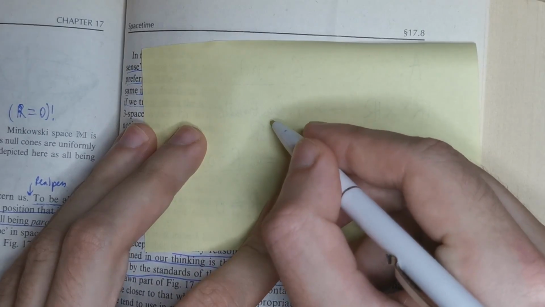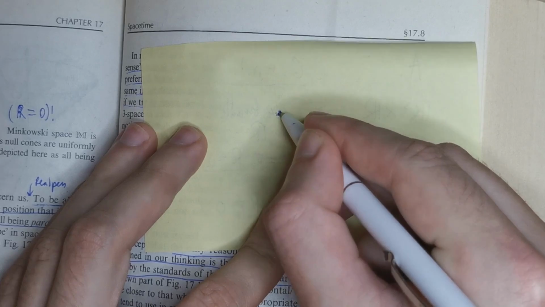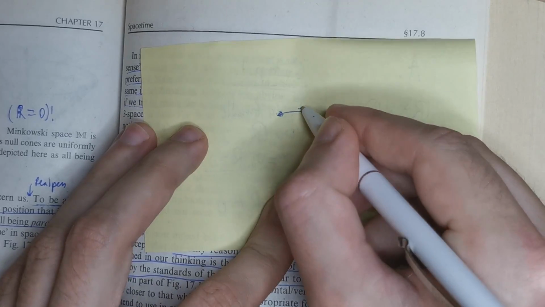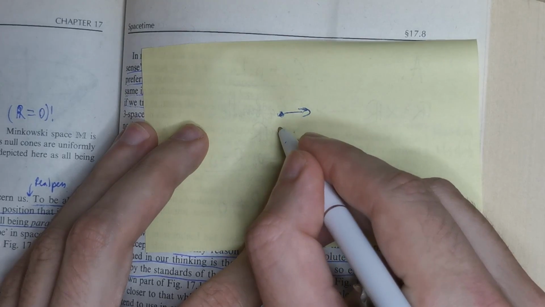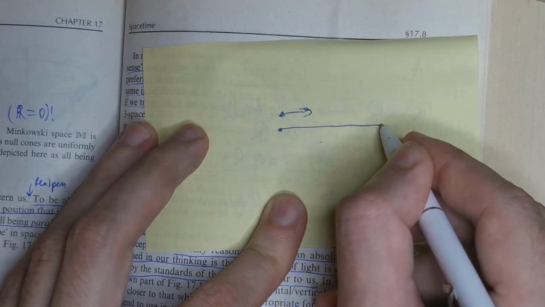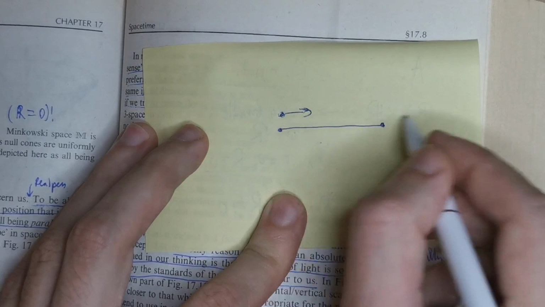So basically, if you have something like a particle moving with some velocity, and you have some kind of distance which the particle should come across, something like that.